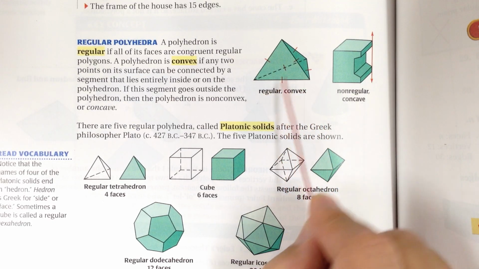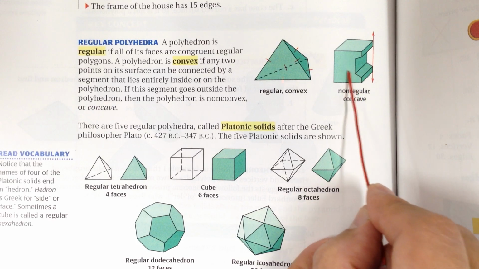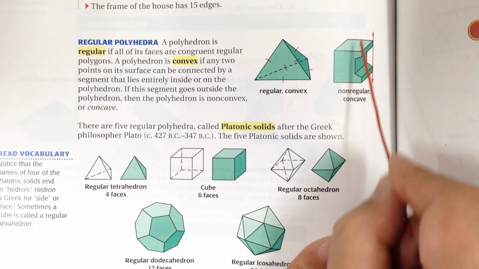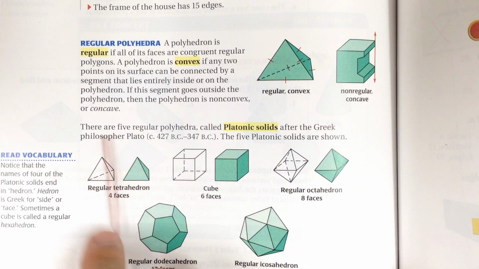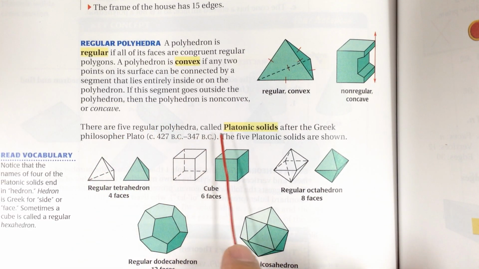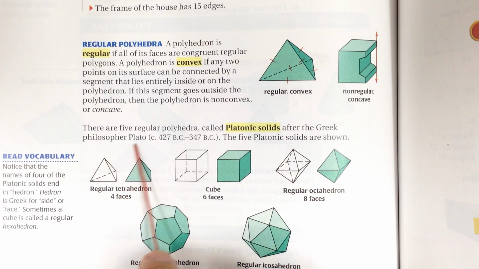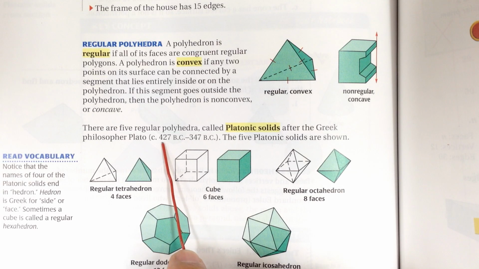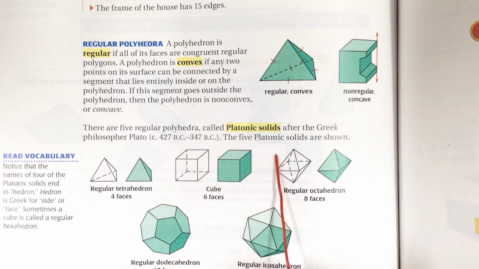And again, the word regular means every face is congruent. So this is not regular because the faces are not congruent. Now it says there are 5 regular polyhedra called Platonic solids, after the Greek philosopher Plato, who lived around 427 BC to 347 BC. The 5 Platonic solids are shown.